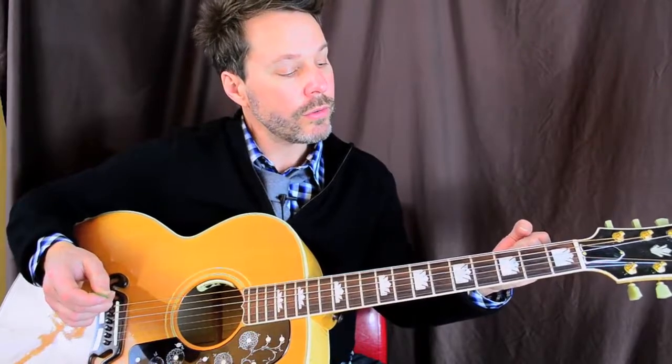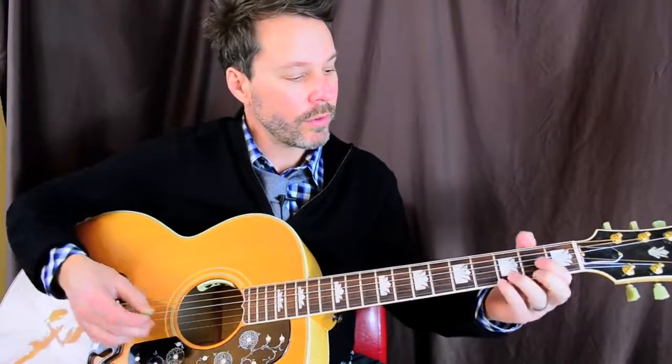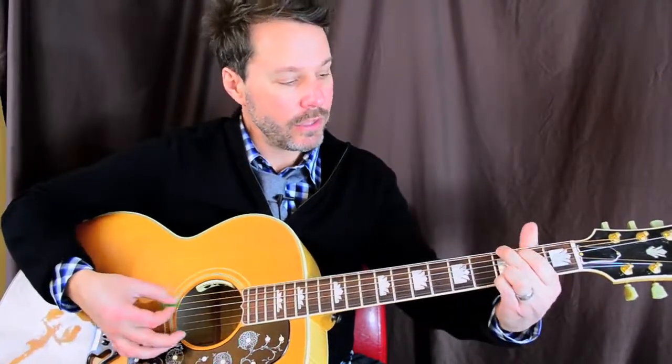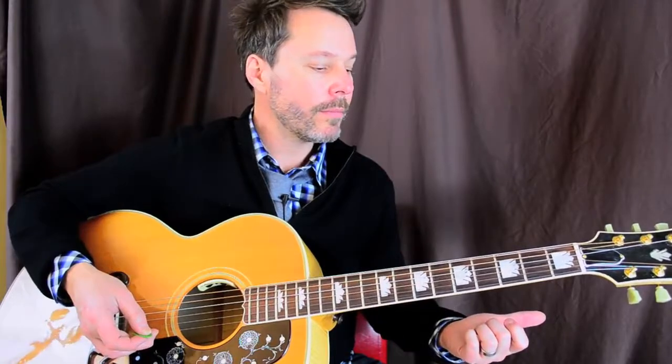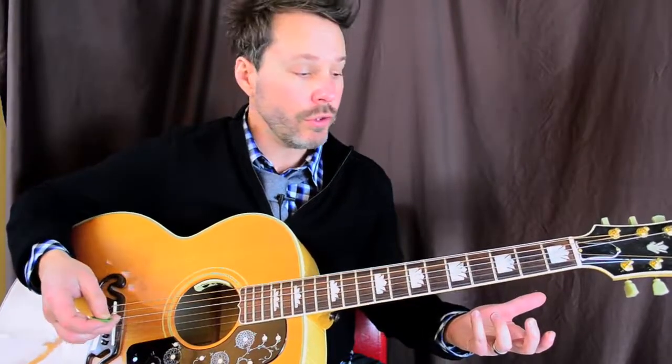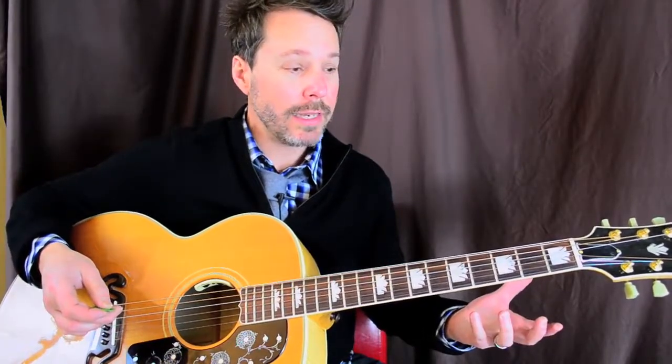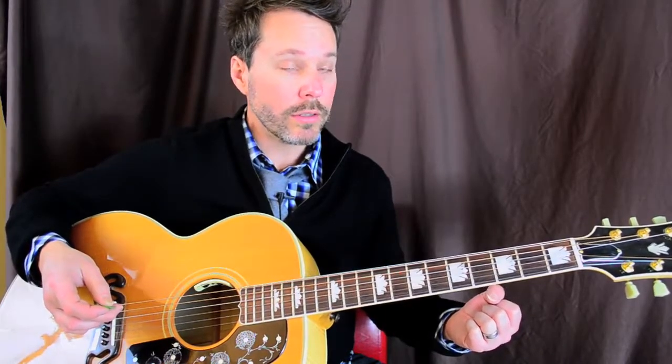Those are the widely used ones: the D, the C, and the G. But we can use them for other things, and as we go on, we'll actually have a few new ones. But that's the basic idea of inversions or slash chords.